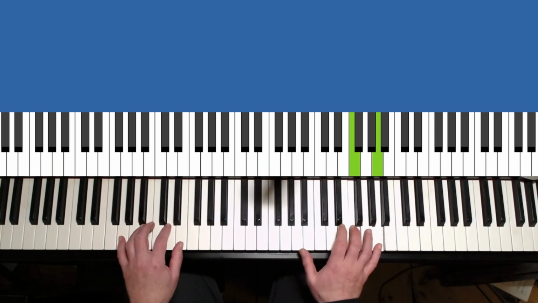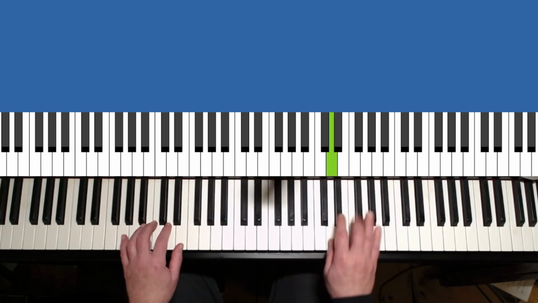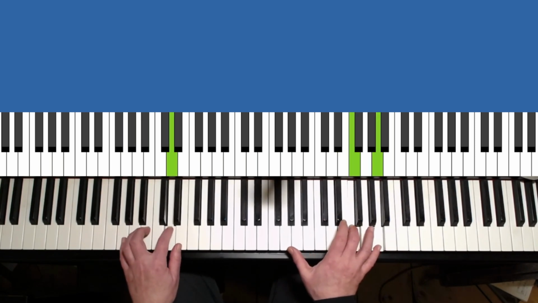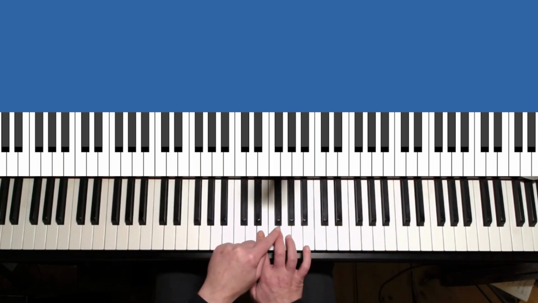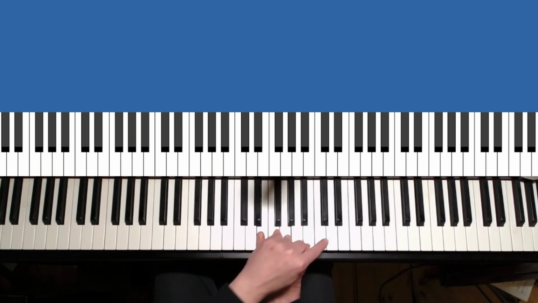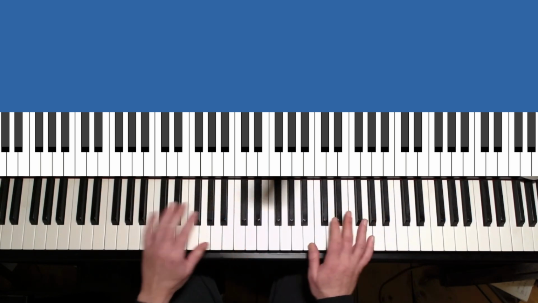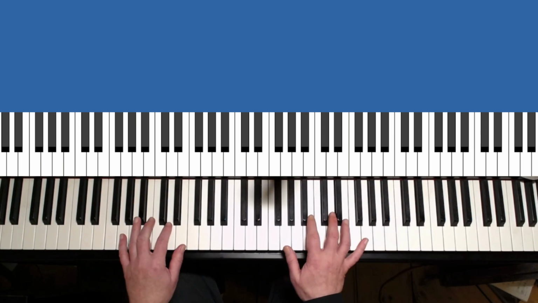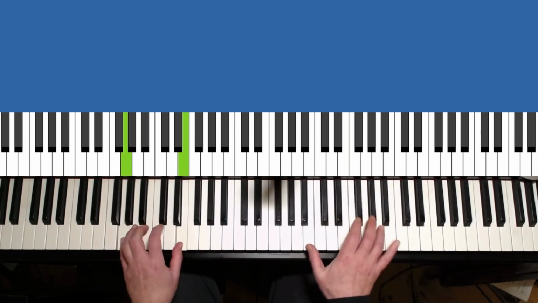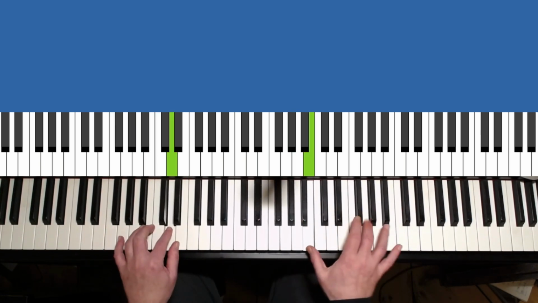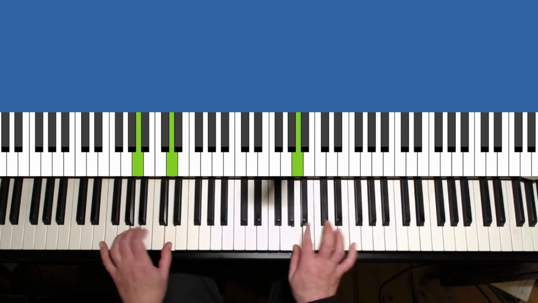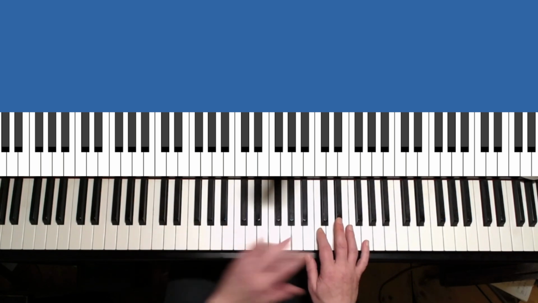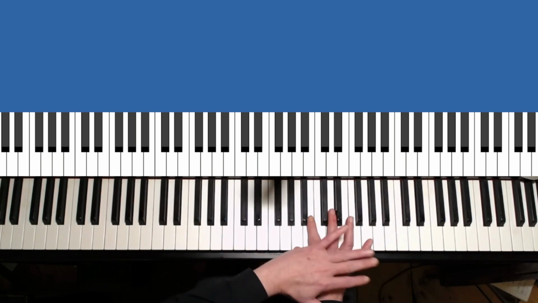Hold on. And we are back in the landing area, which you learned right in the beginning. You can all reuse it. So, hold on. So again, there are a couple of possibilities which I would look at in a slow tempo.